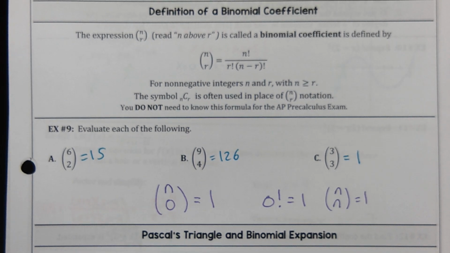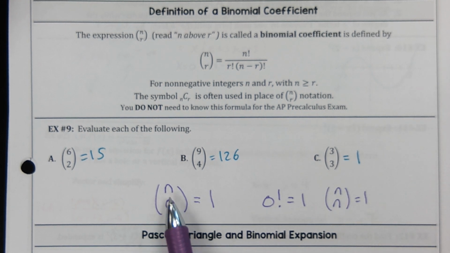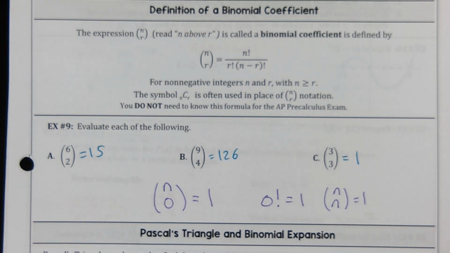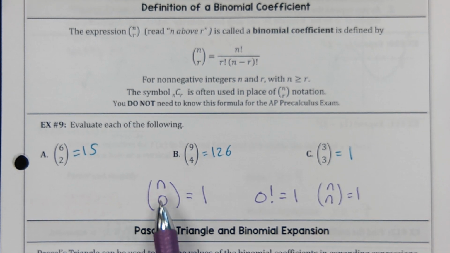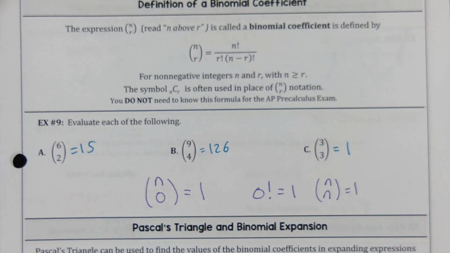Right in front of me, I have a group of 4 guys. How many ways could I build a team of 4 from these 4 people? One way. So how many different ways could I choose none of them? One way. I just did it. I chose none of them. How many different ways could I choose all of them? One way. There, I'm choosing all of them. Okay. And it's important that you understand these two concepts, that any number choose 0 is always 1, and any number choose itself is always 1.